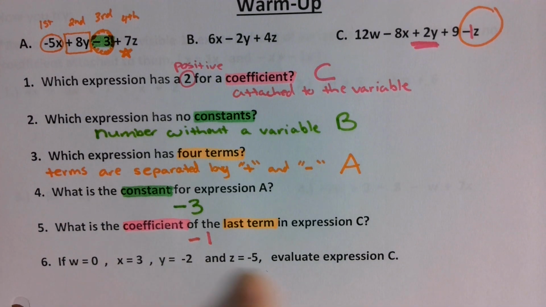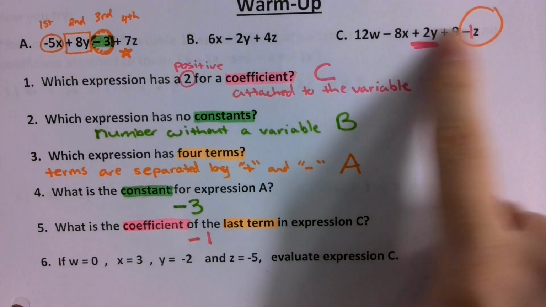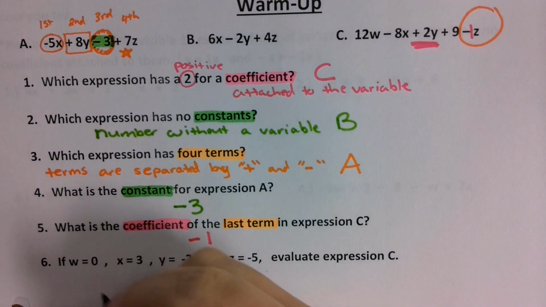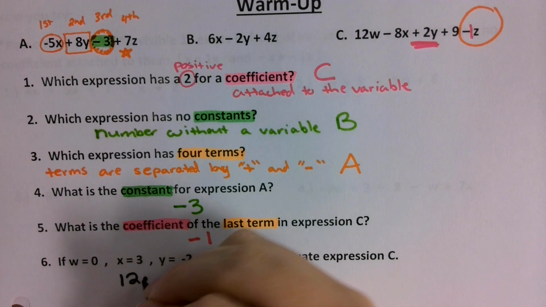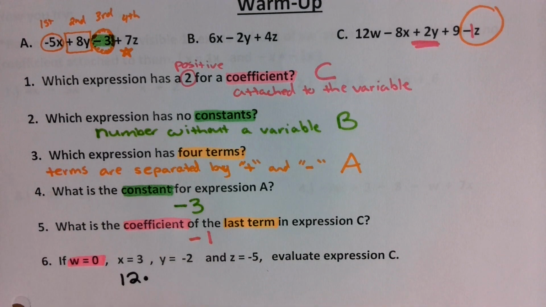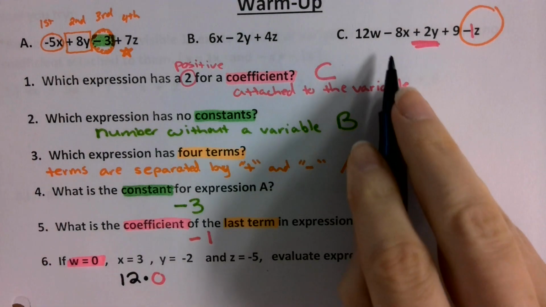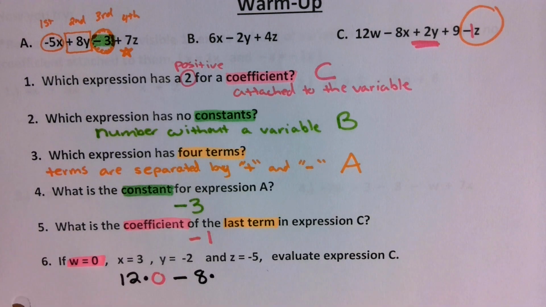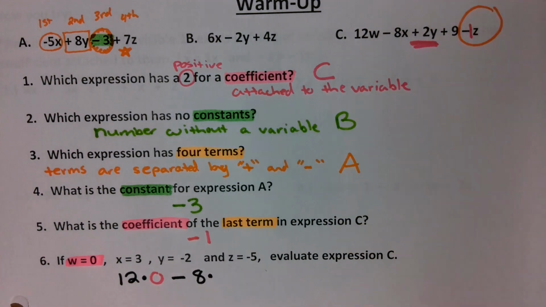Okay, and then for problem 6, let's go ahead and substitute these values in for our last expression. So instead of saying 12 times W, we're going to say 12 times 0, right? And instead of saying minus 8x, we're going to say minus 8 times, what's our x? 3.